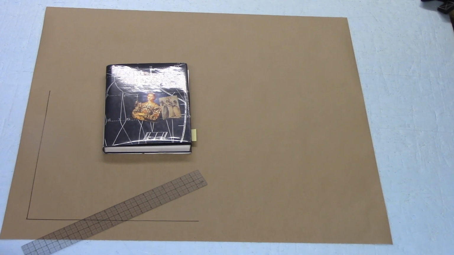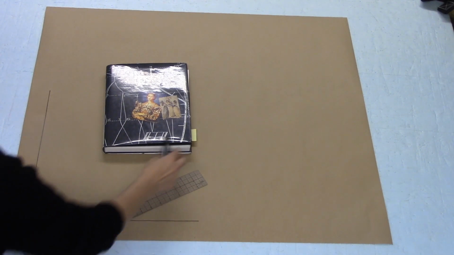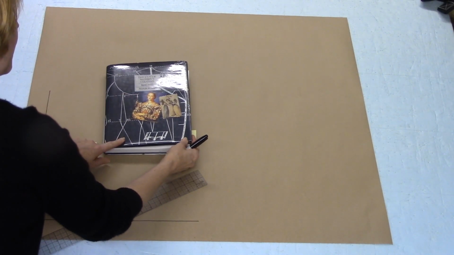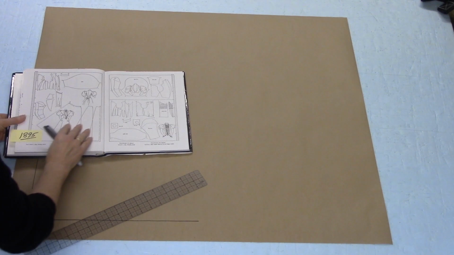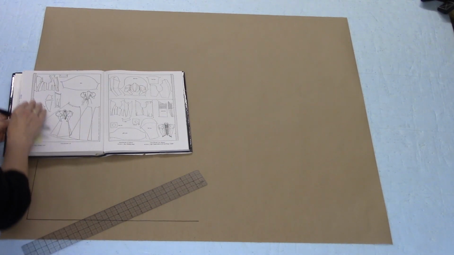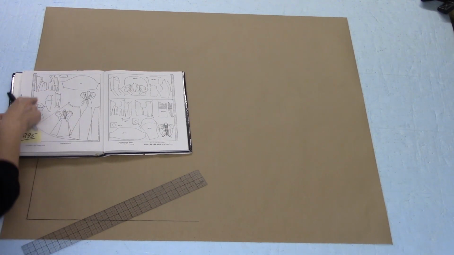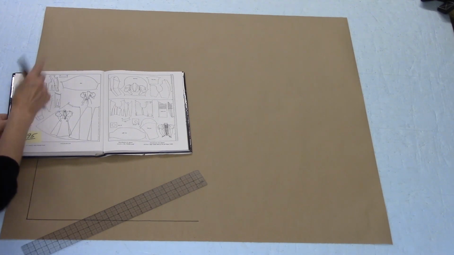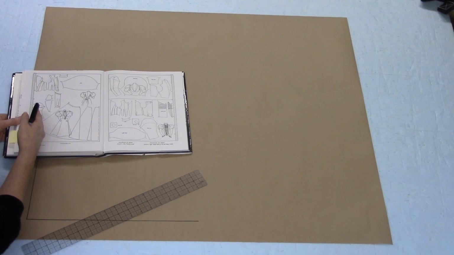In this video, I'm going to talk about the radial projection patterning method that you use when you want to expand a small pattern piece. For example, in The Cut of Women's Clothes, we have these pages showing these meticulously researched pattern shapes from the period, but they need to be expanded to human scale.